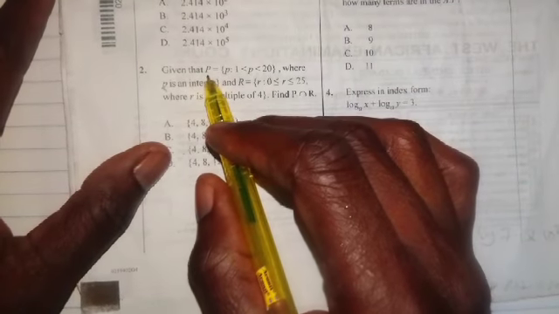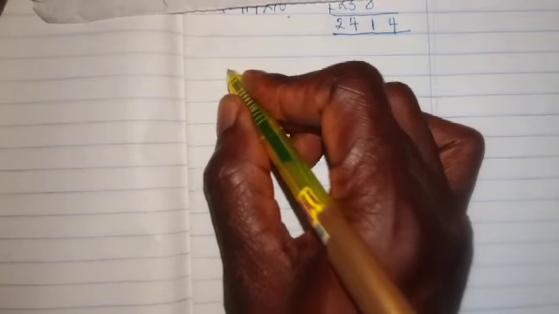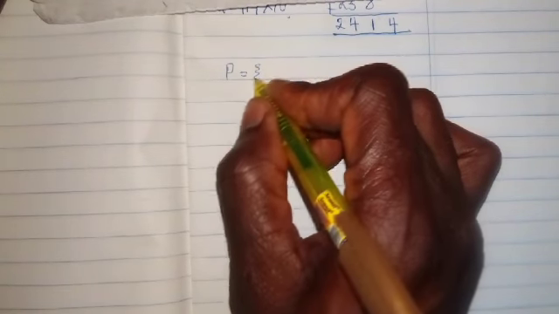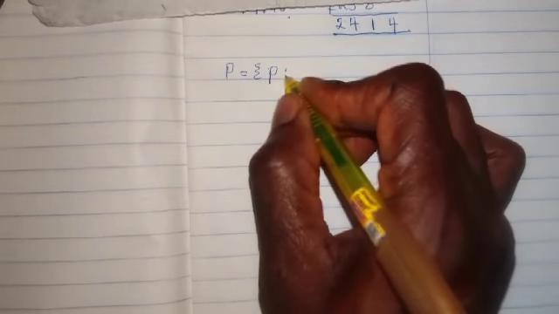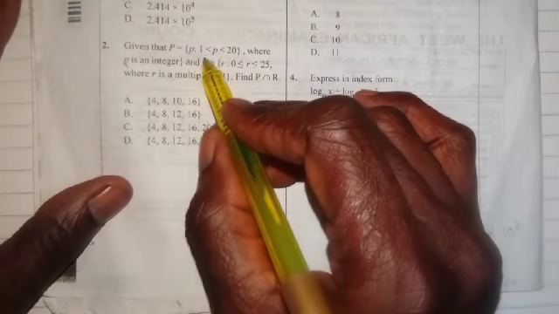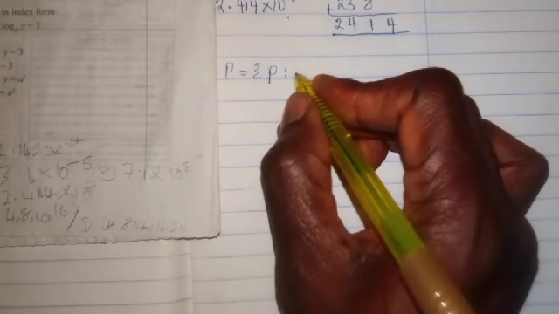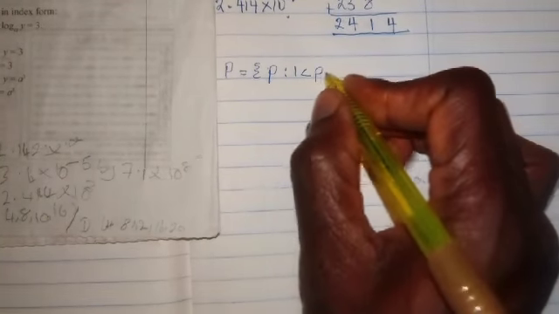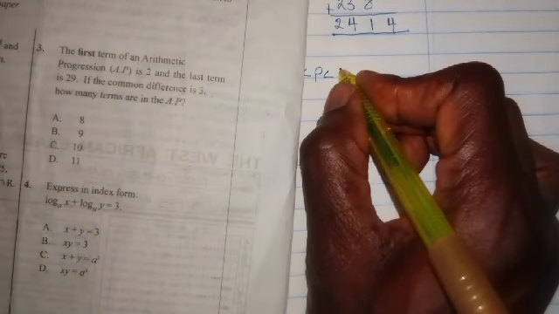Now, this is a question of sets, and I'm going to try my best to break down this question for you so that you can understand. For a start, let's take the first set, P. We can say P is the set of numbers P such that 1 is less than P and P is less than 20.